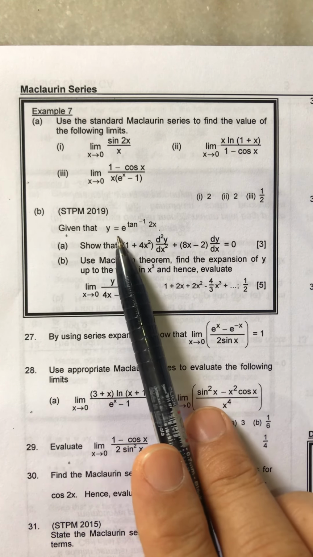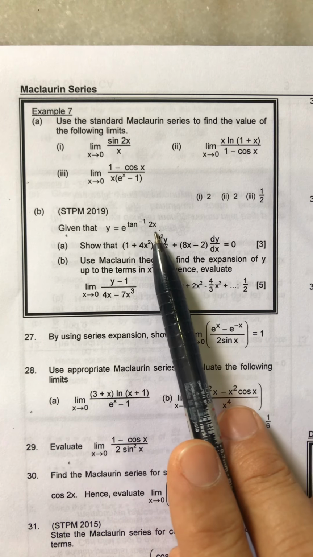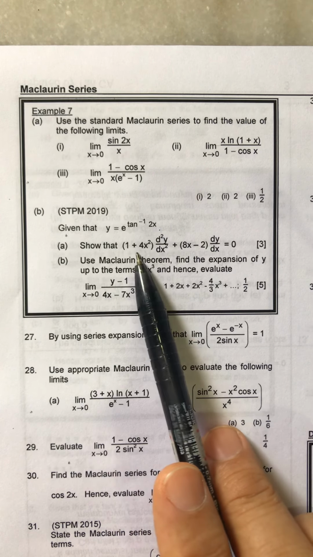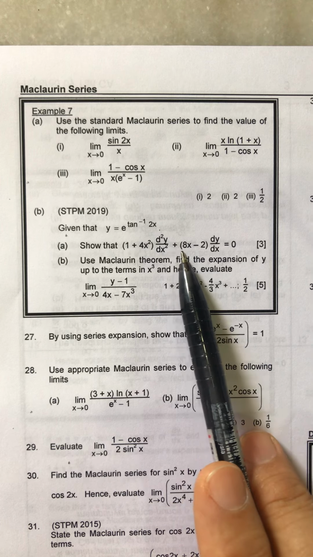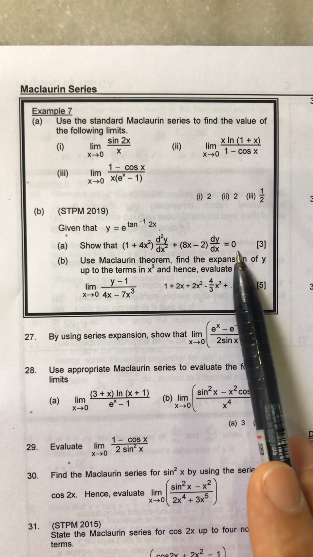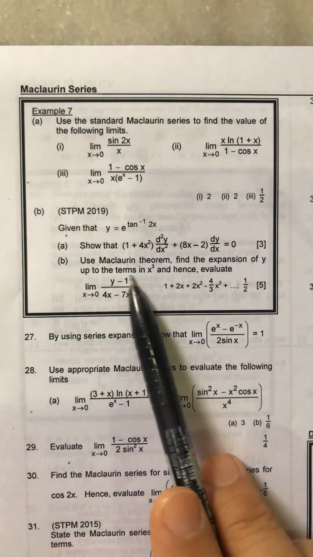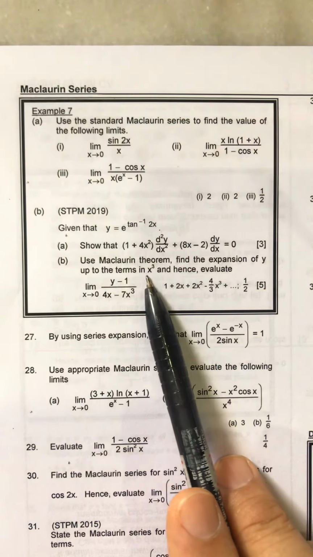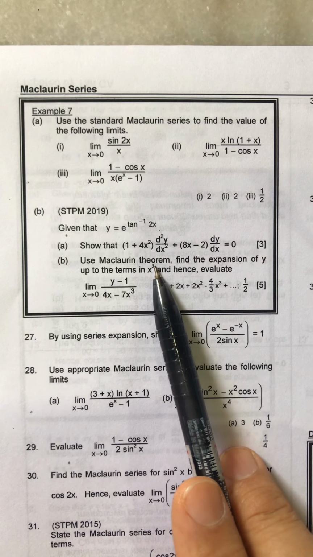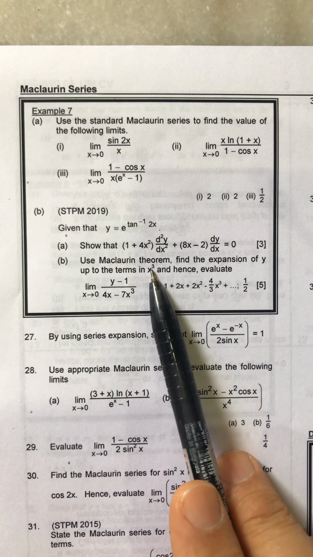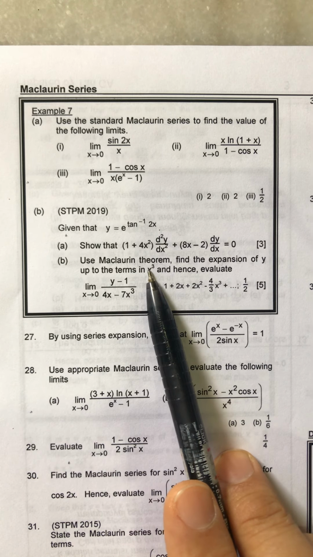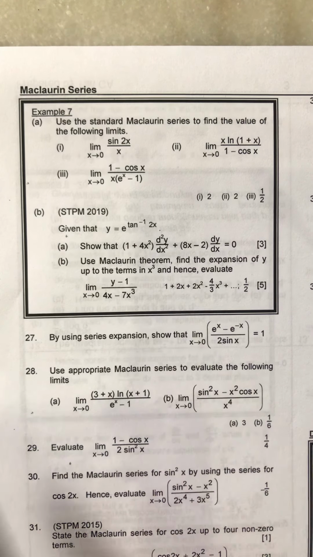Given that y equals e to the power arctangent 2x, show that (1 plus 4x squared) d2y/dx squared plus 8x dy/dx minus 2y equals 0. Then we are asked to use Maclaurin series, and we want to expand until x power 3. So if you want to expand until x power 3, that means we are going to differentiate until d3y/dx cubed. Now I just show you how to get this.